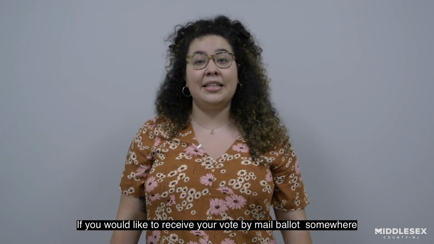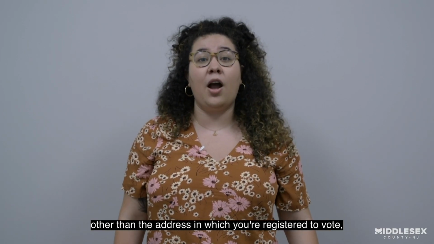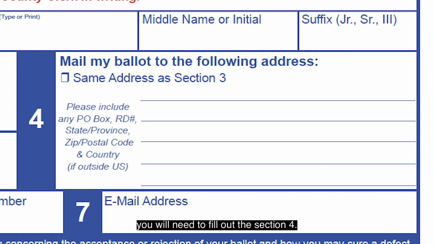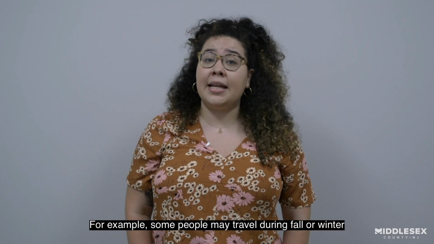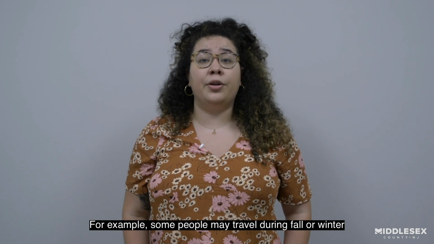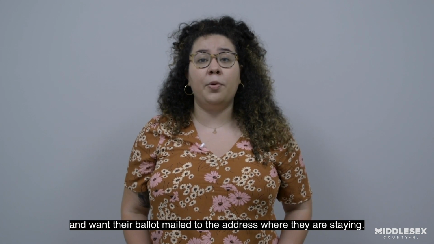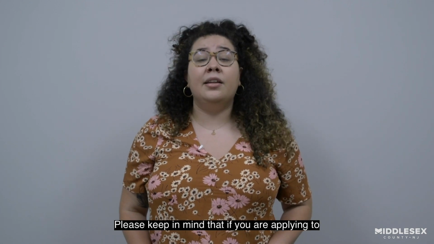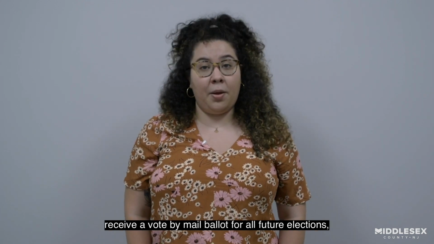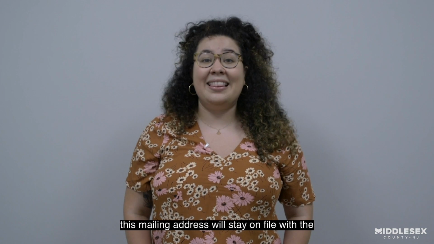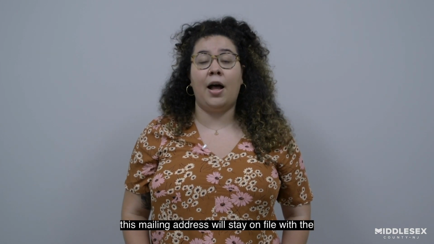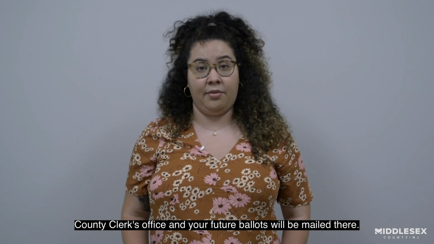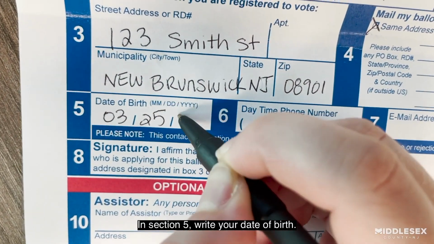If you would like to receive your vote by mail ballot somewhere other than the address in which you're registered to vote, you will need to fill out Section 4. For example, some people may travel during fall or winter and want their ballot mailed to the address where they are staying. Please keep in mind that if you are applying to receive a vote by mail ballot for all future elections, this mailing address will stay on file with the county clerk's office and your future ballots will be mailed there. In Section 5, write your date of birth.